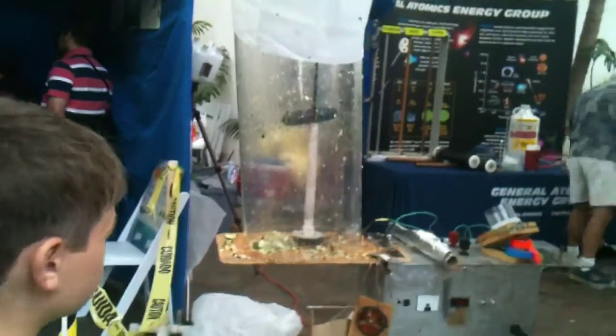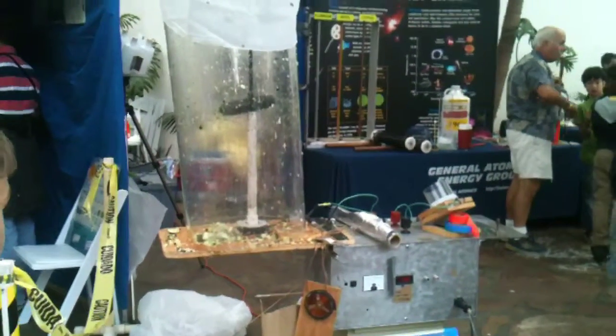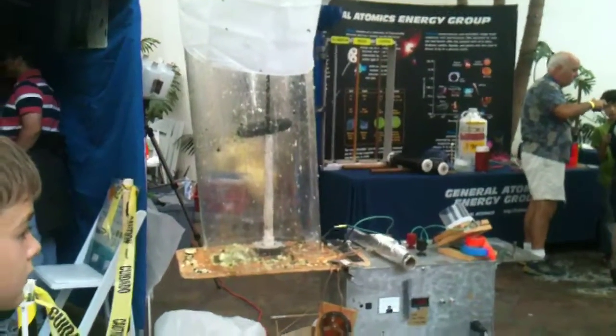Yeah, it's electric current. It's electric current. Now we're going to charge up to 4,000 volts, about 4,200 volts.